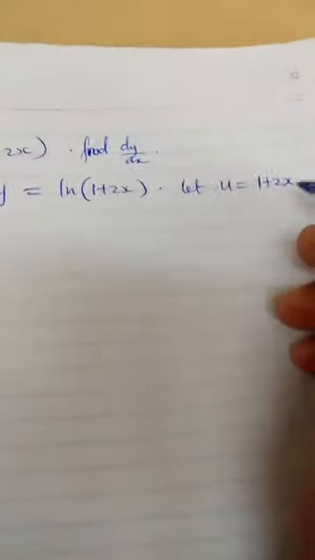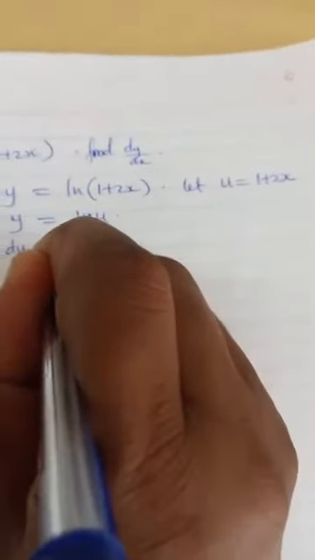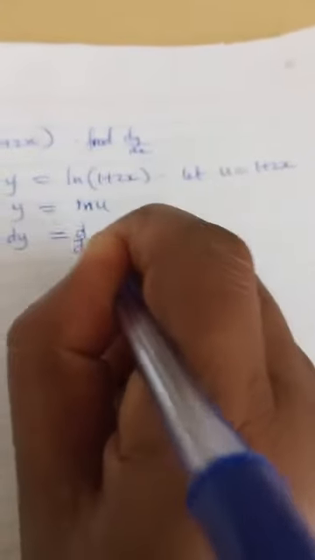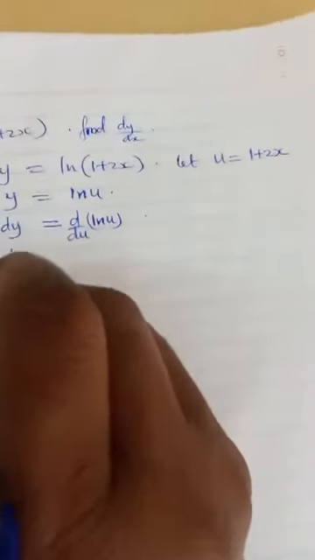There are several ways. You can choose now to let u be equal to 1 plus 2x. You can choose to express it as a log. I will use two methods. Let me use this. If I let u be that, it means that my y is ln of u. And this takes it to be similar to the first case. So I'll get dy here being equal to d by du of ln of u. I want to differentiate to get my dy by du.